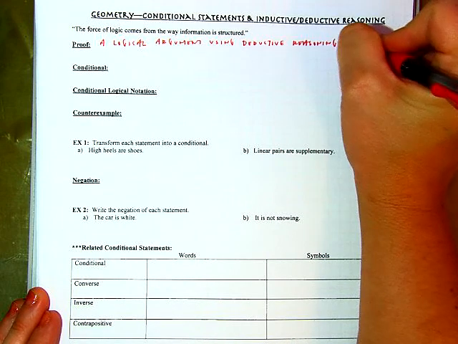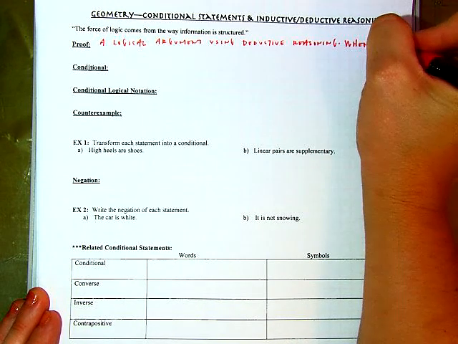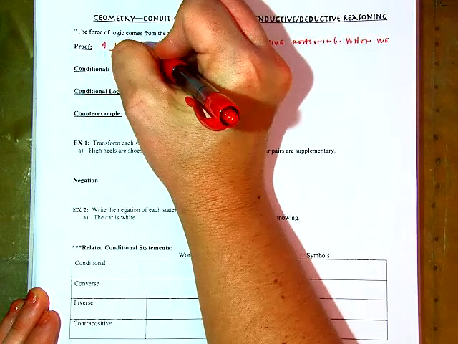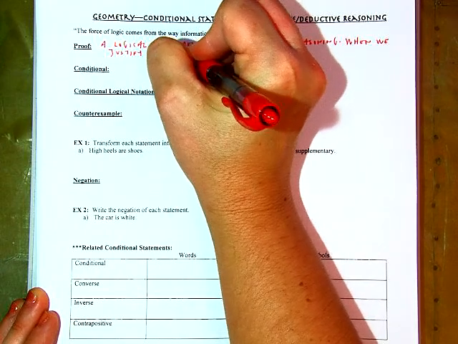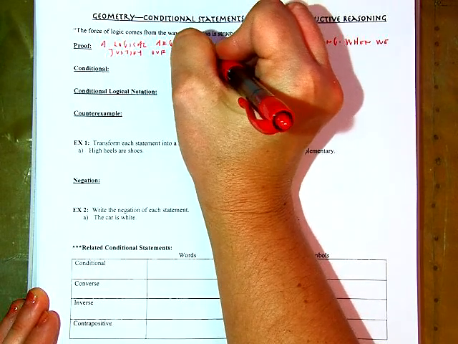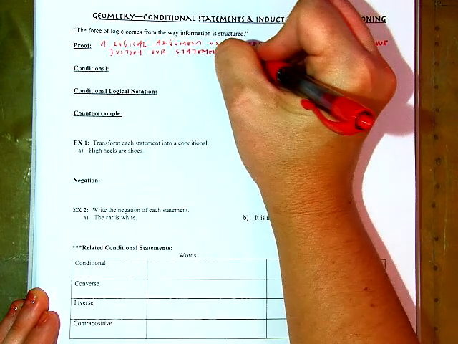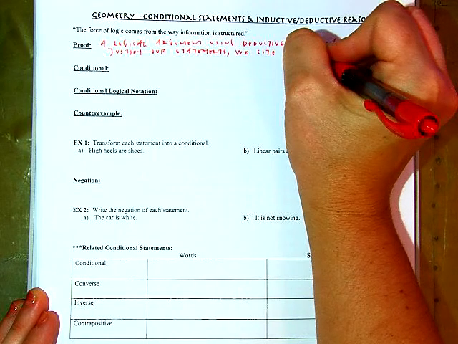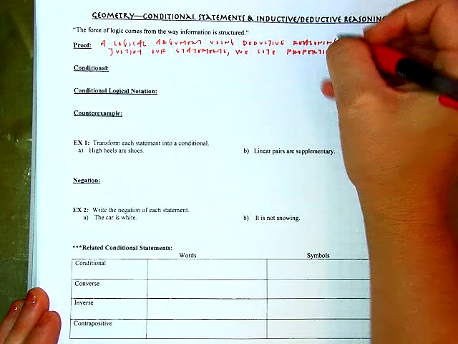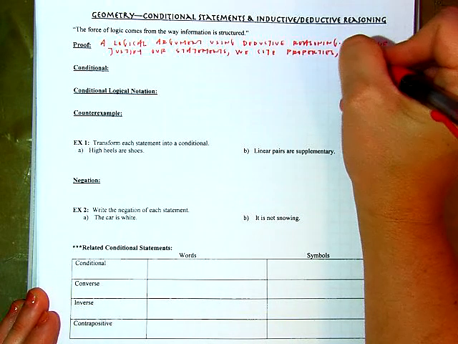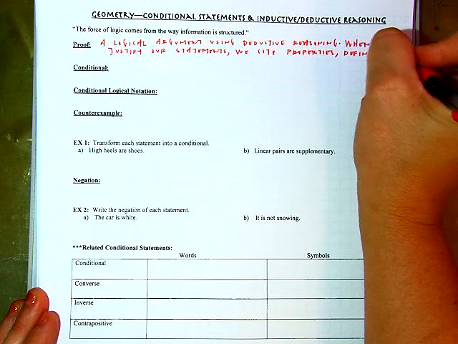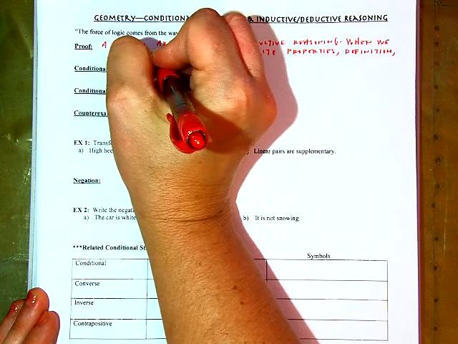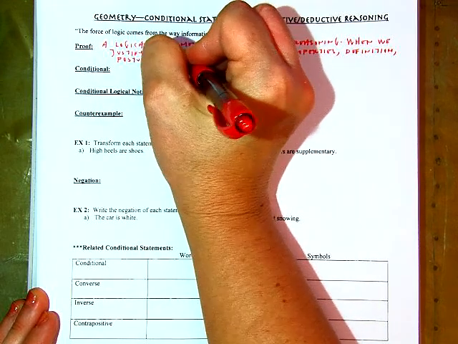When we justify a statement, we cite properties, definitions, postulates, and other theorems.